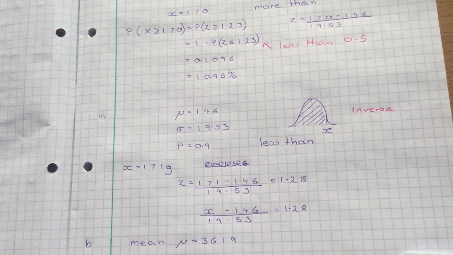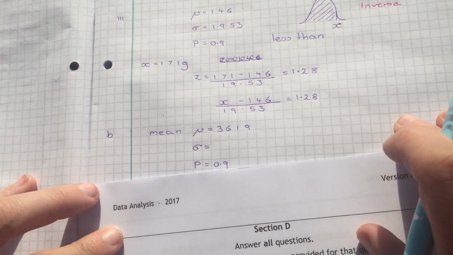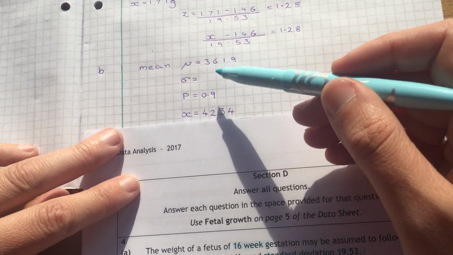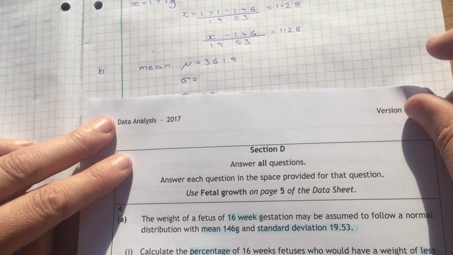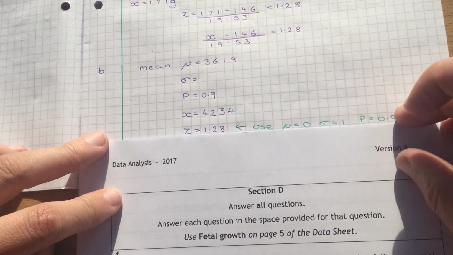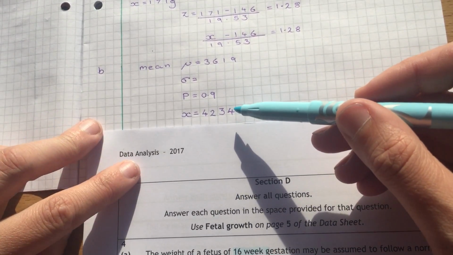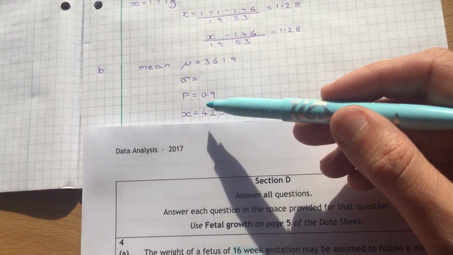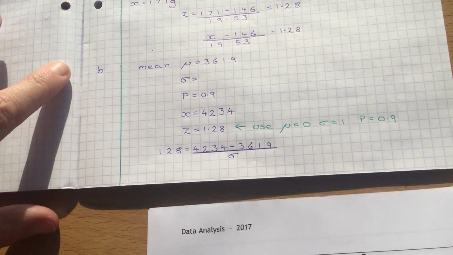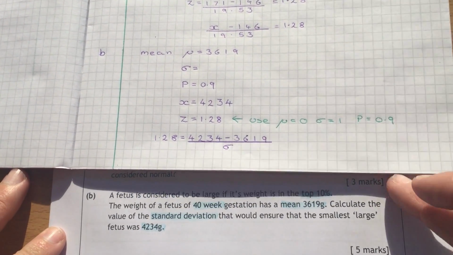So the information that we know: we know what our mean is. We know what our standard deviation is. We know that our probability is 0.9. And we know what our number in context is. It's the 4234, which was given to us at the bottom of the question. Okay, that's probably the best way of showing it.